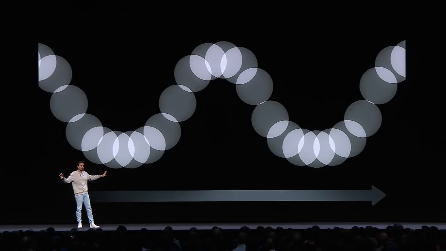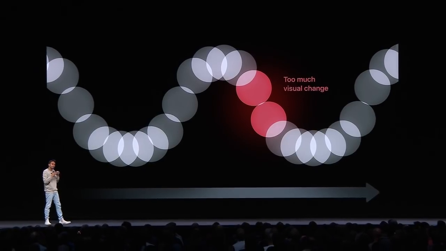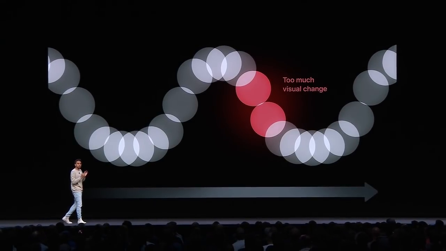So if we took all those frames of motion and spread them out here, and we see the ball's motion over time, the thing that we're concerned about is right around here, where there's too much visual change between the adjacent frames. This is when the perception of the interface becomes a little choppy. You get this visual strobing. And this is because the difference between the two frames is too much, and it strobes against your vision.